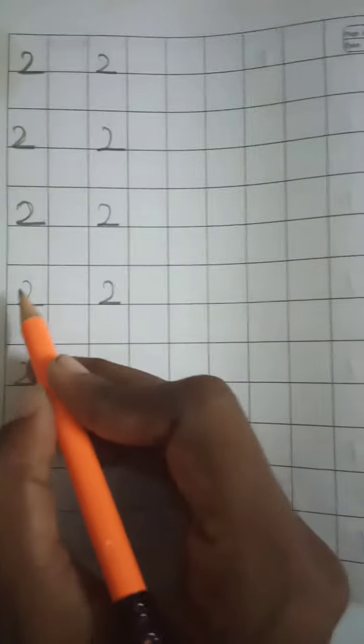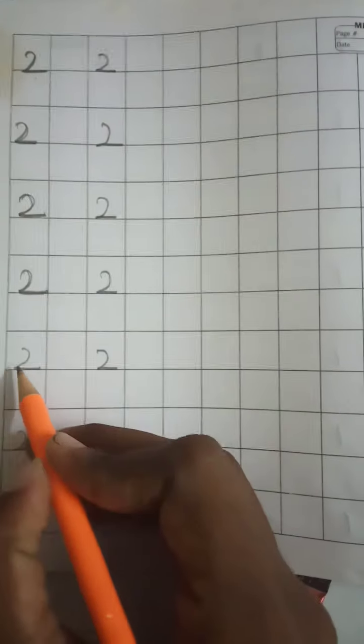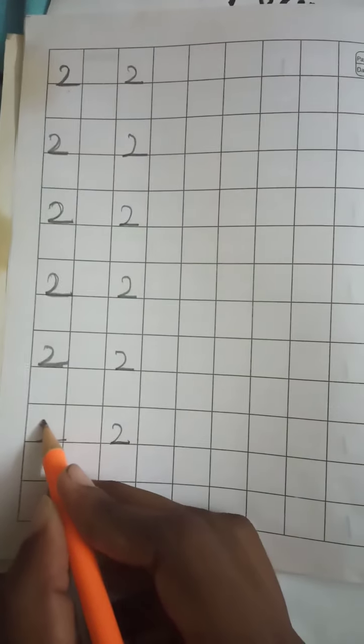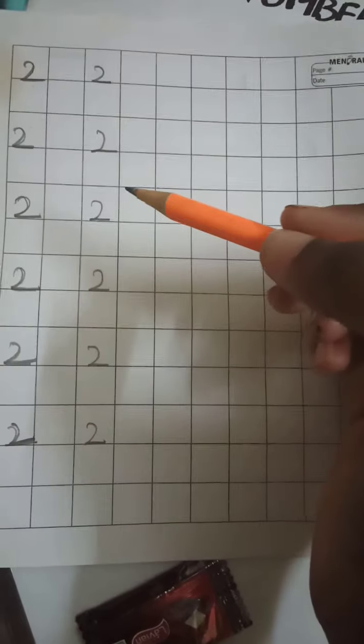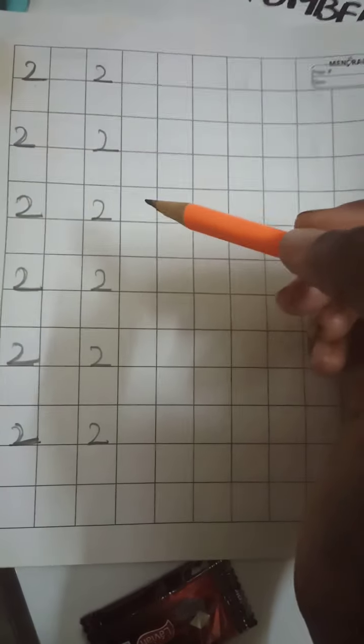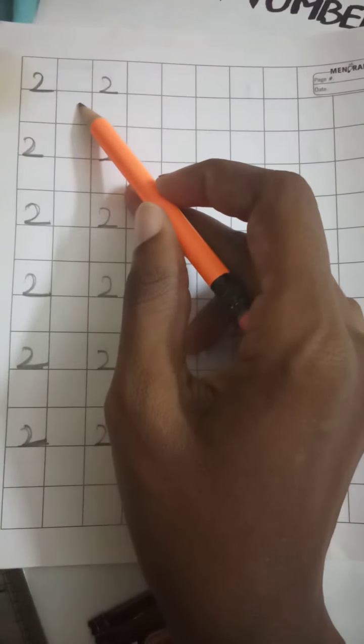Number 2. A curve and a sleeping line. The number 2 has 2 values.